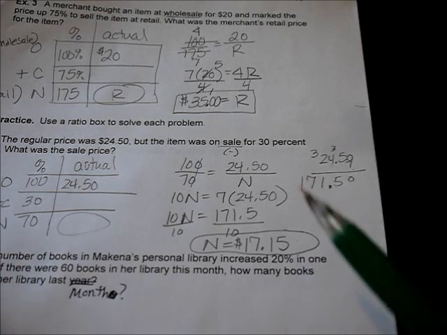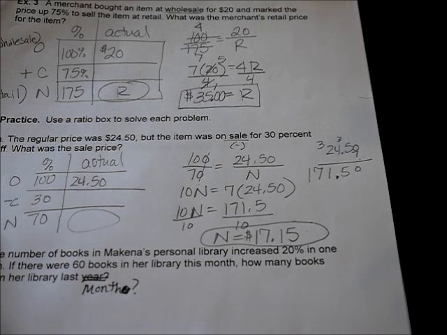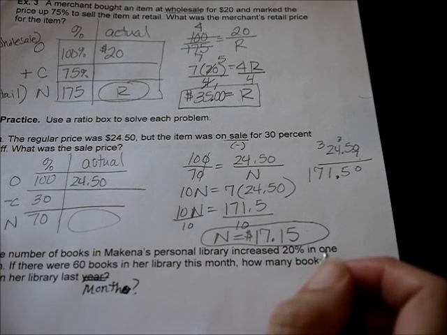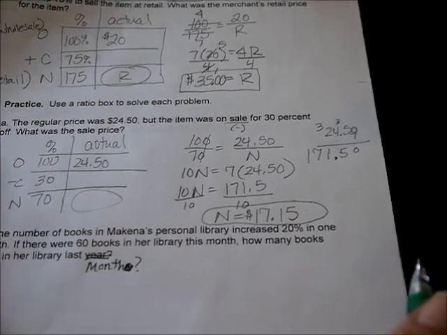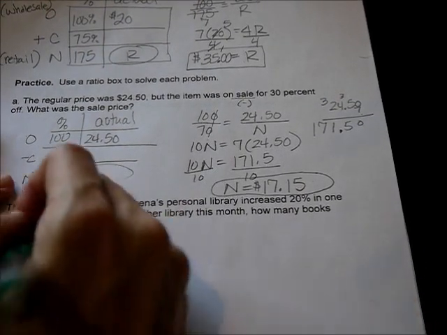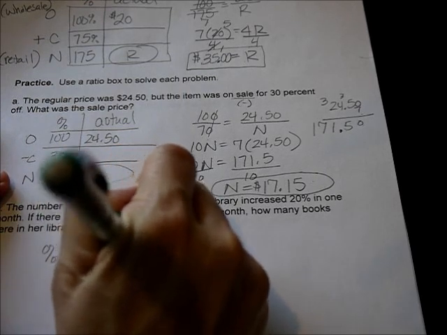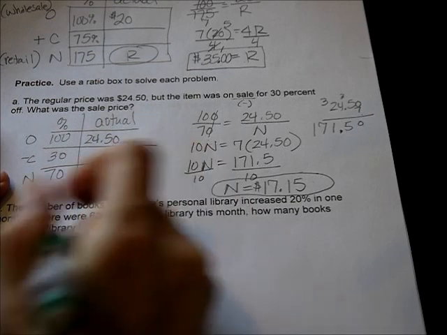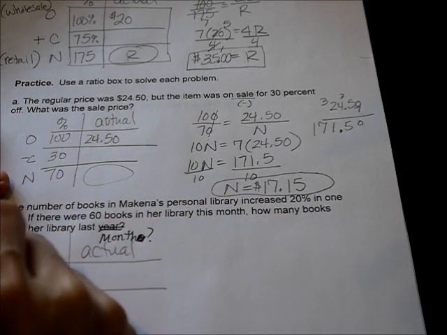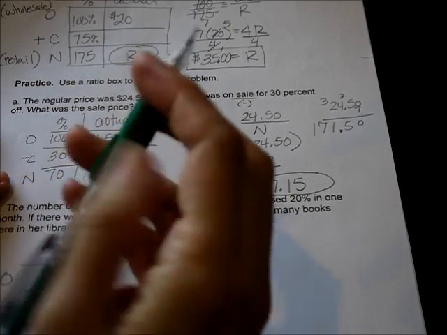That's pretty good. Okay, the number of books in McKenna's personal library increased 20% in 1 month, so it went up. Okay, if there are 60 books in her library this month, how many books were in her library last month? Okay, so again, we're going to say percent, actual, and same thing, original, and then it went up, so plus the increase, or change, sorry.